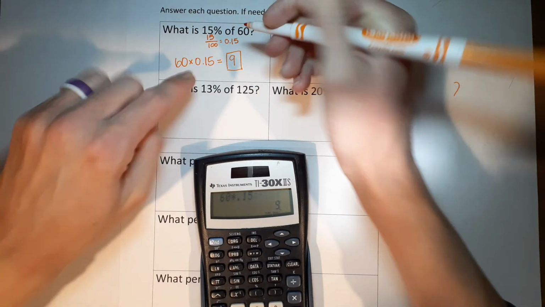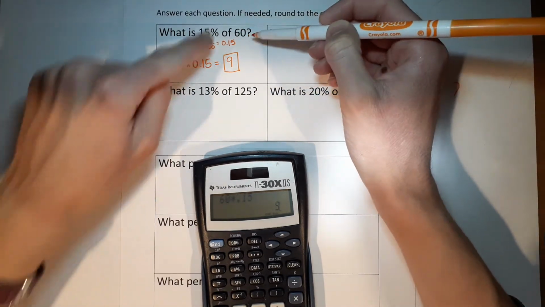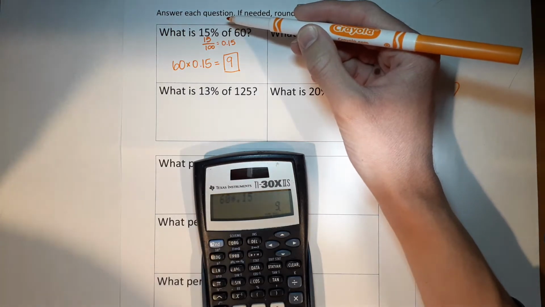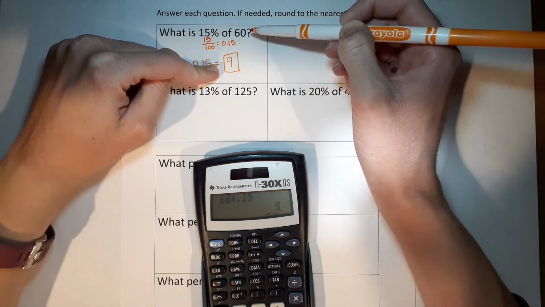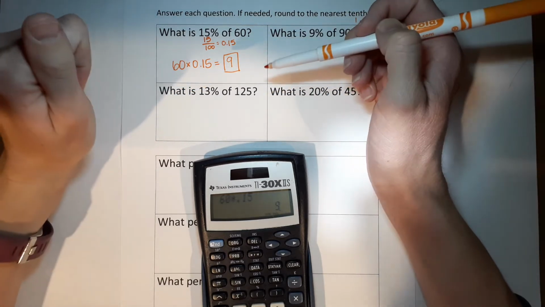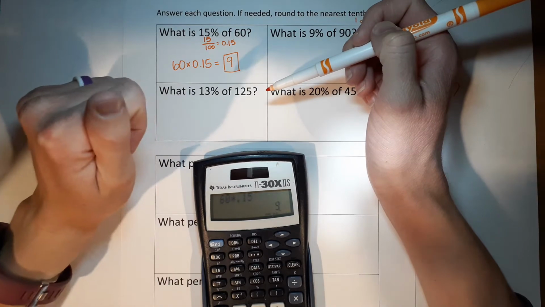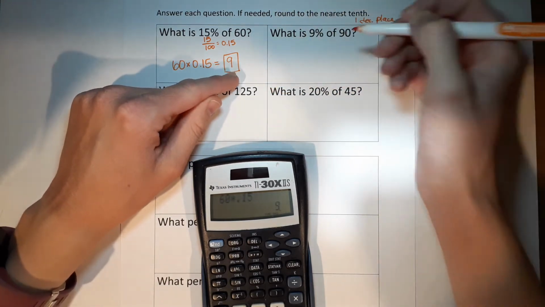Sweet. What does that mean? That means if you're at the store and you're going to buy something for $60 and it's 15% off, well, 15% of 60 is 9. 60 minus 9 is 51. So if you're buying it for 15% off, you'd be paying $51. Okay, look at that. Real life. Bam. Told you.